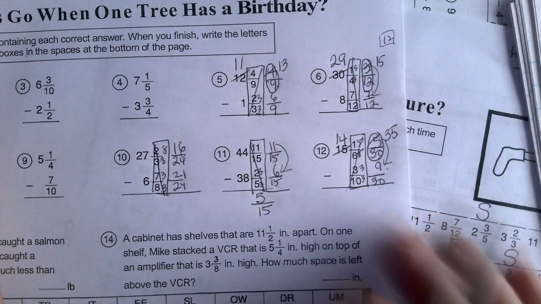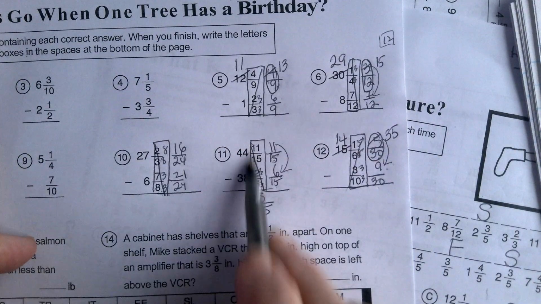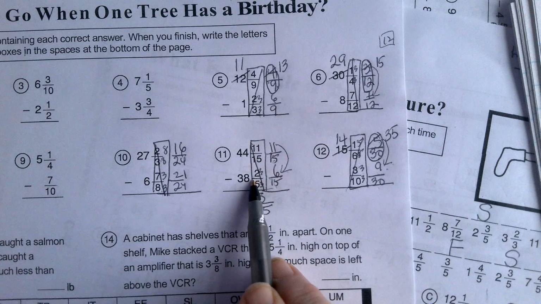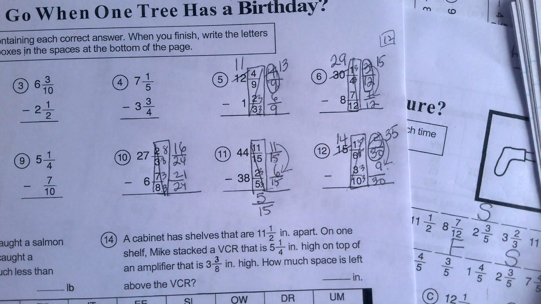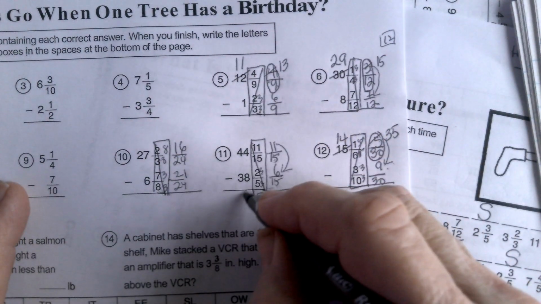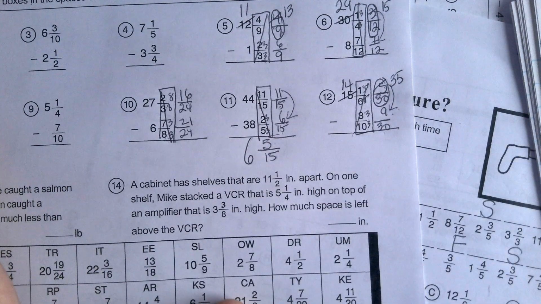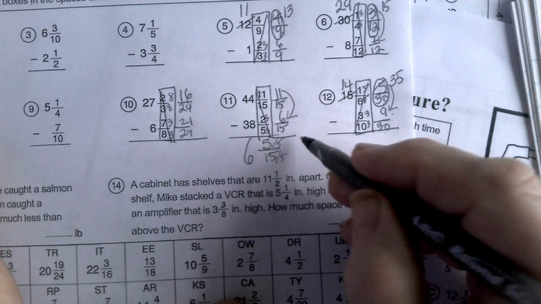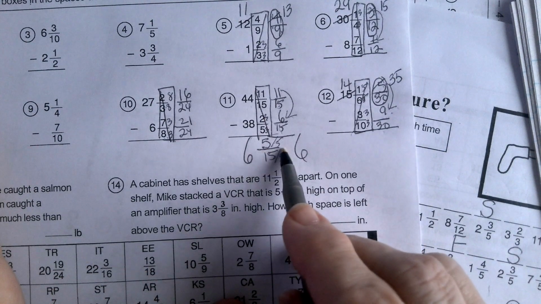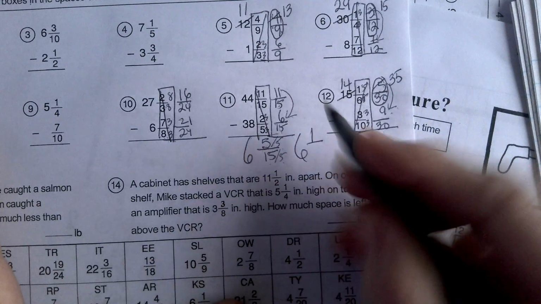Well, this one will finish because I didn't have to open and add. So this one is, let's see if we can add up. 38 to 40 is 2, but I need 4 more to get to 44. 2 plus 4 is 6, a difference of 6. Can this be slimmed down? Yes. What goes into both of them? Does 3 go into 5? How about 5? So 5 divided by 5 is 1. 15 divided by 5 is 3.